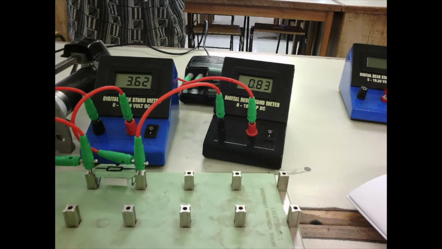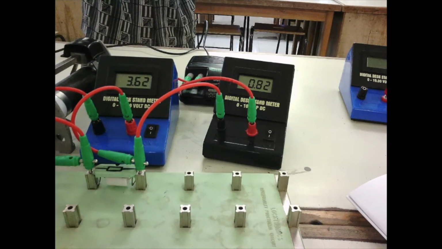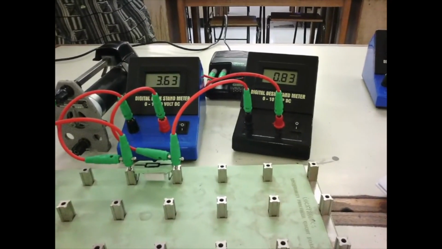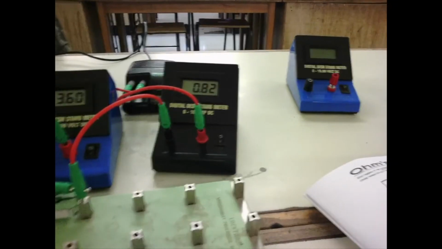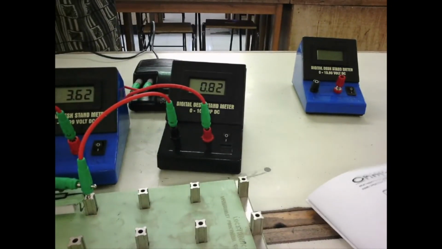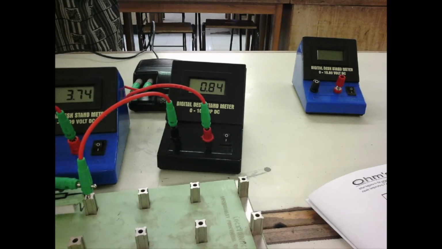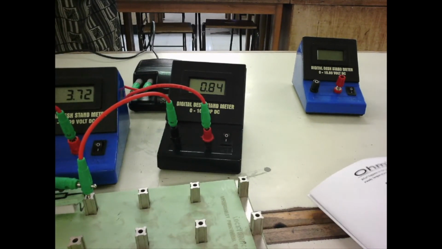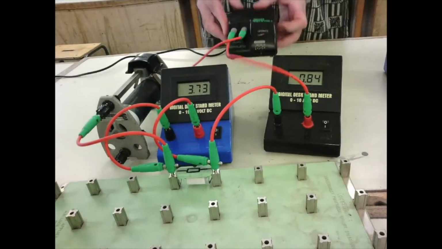Okay, so we have got a value of 3.65 and 0.82. So I'll write that down, 3.65, 0.82. And we're now going to take some negative readings.